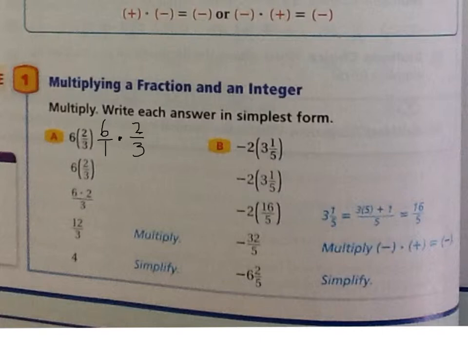What do they share? 3. So we're going to take 3 out by dividing. So 3 divided by 3 is 1. 6 divided by 3 is 2. Why put it away? It's a distraction. Okay? Once you do that, then you go ahead and multiply across the top, 2 times 2 is 4, and multiply across the bottom, 1. And then simplify. What's your final answer? 4. All right, both of my numbers were positive, so my answer should be positive.